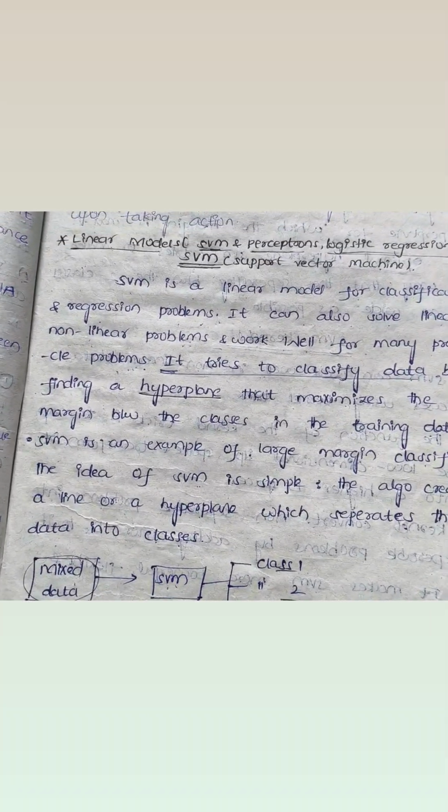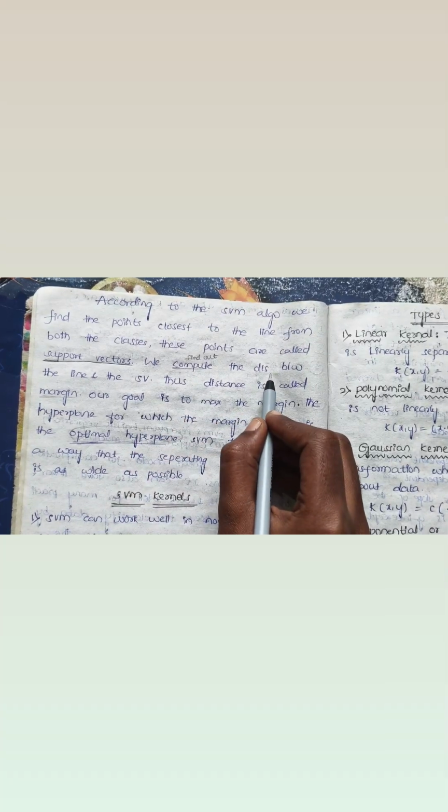These are the necessary diagrams for the SVM topic. According to the SVM algorithm, we find the points closest to the line from both the classes. These points are called the support vectors. We compute the distance between the line and the support vector. This distance is called the margin.